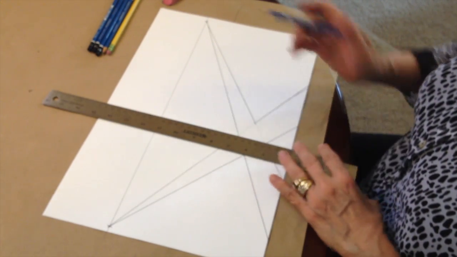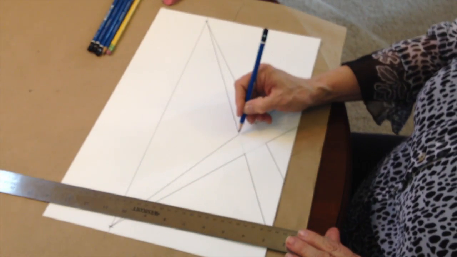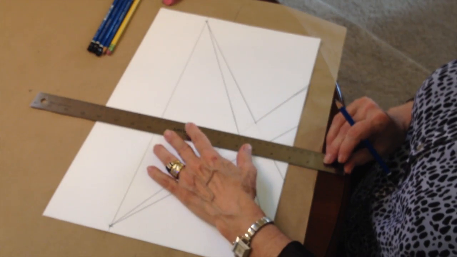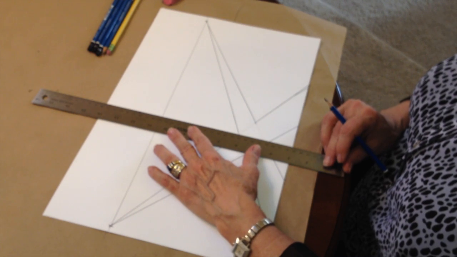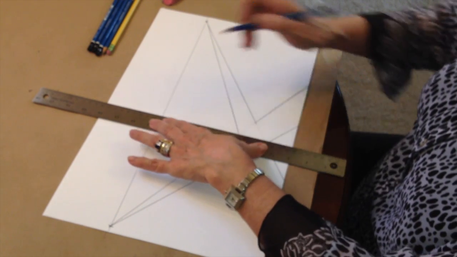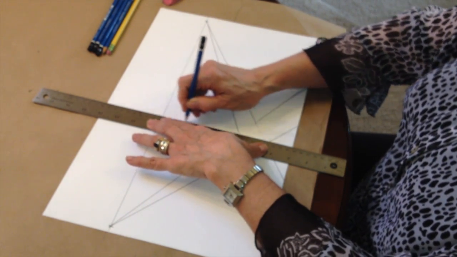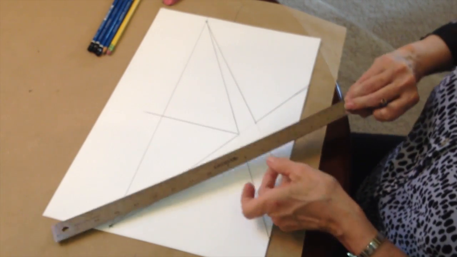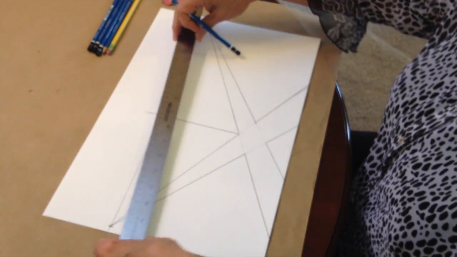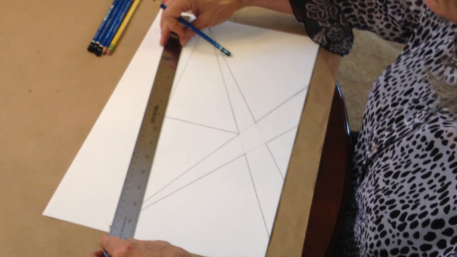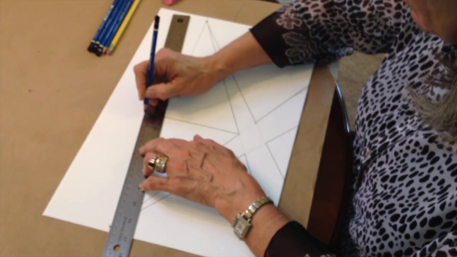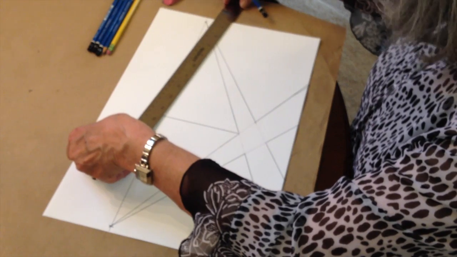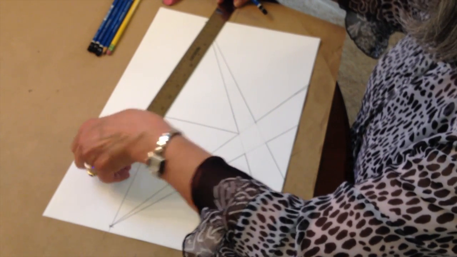Okay, the first building that I'm going to draw is this corner building right here. So right where these 2 lines intersect, I'm going to start with my very first building. Remember that my lines are either straight up and down, which are perpendicular to the bottom of the page, or they go to the vanishing point. So that's the first line, straight up and down. I'm going to make my next line go to the vanishing point. This is the left side of my building, going to the right side of my building, to the right vanishing point.